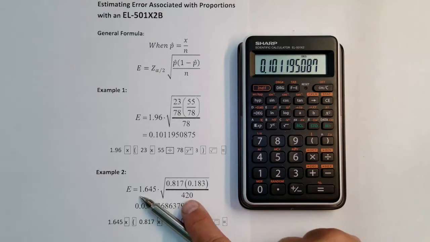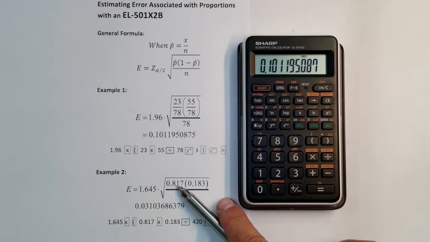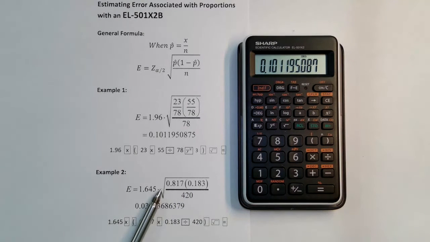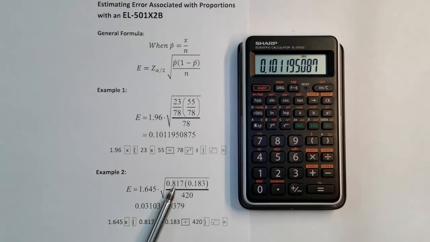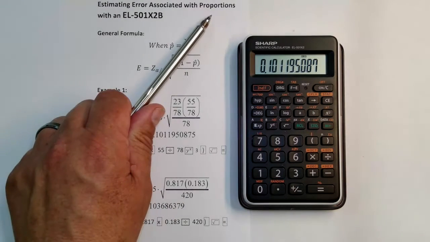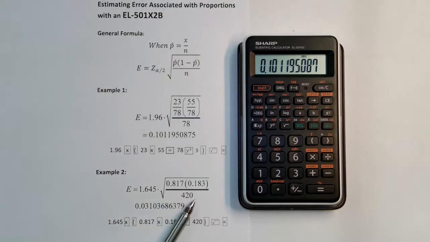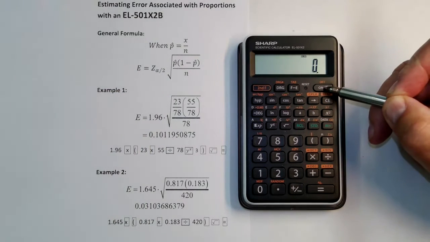Now, let's see, first it was 1.645 times the square root of 0.817 times 0.183 divided by 420. So in the second example, what we see is that instead of writing it as a fraction, we round it to, say, for instance, 3 decimal places. When you're talking about proportions, we often round it to 3 decimal places. That's very common. So I'm going to go ahead and clear this.